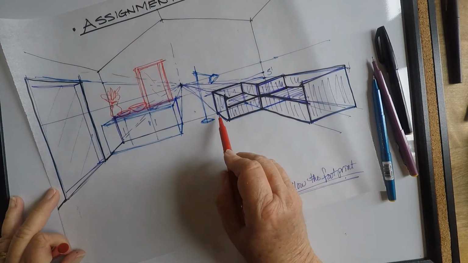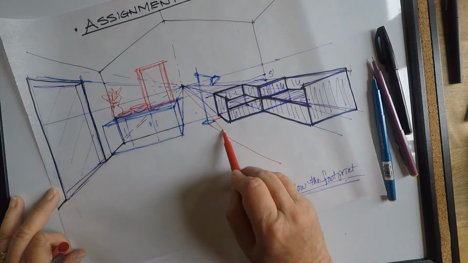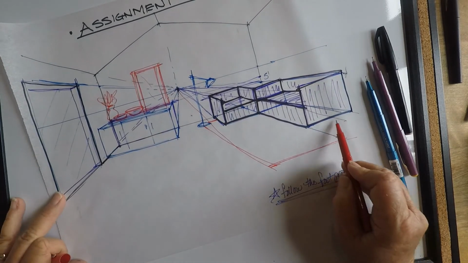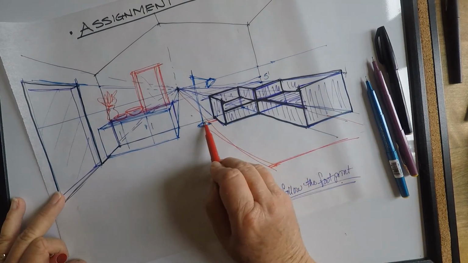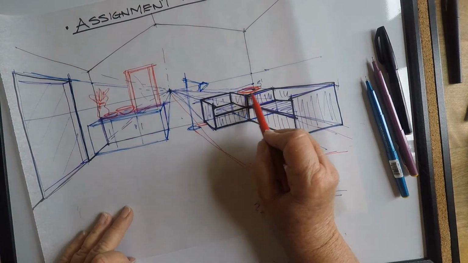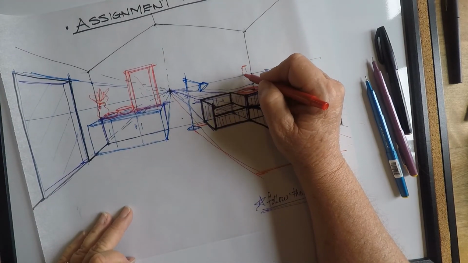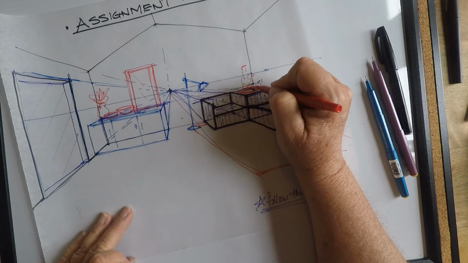And then you can think, maybe I have an area rug here. I'm going to come out from the point, add a rug in on this area. Might put a table in here with another lamp or something. There's a lamp here. So maybe I'll just put some art objects on the table.